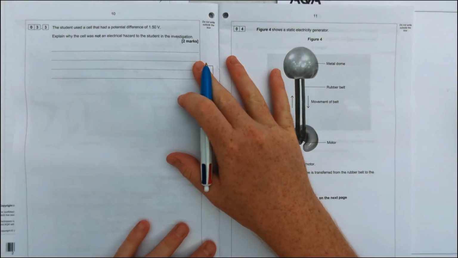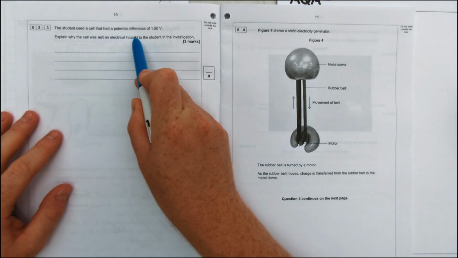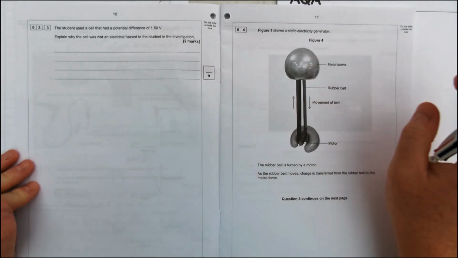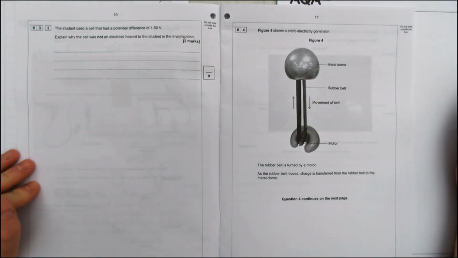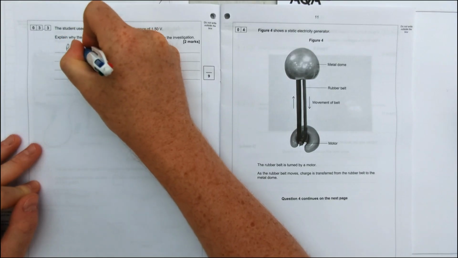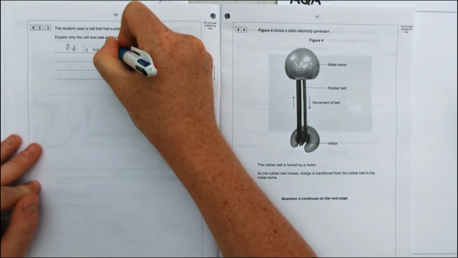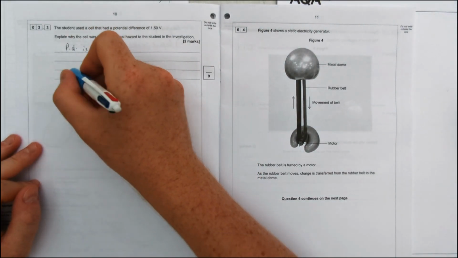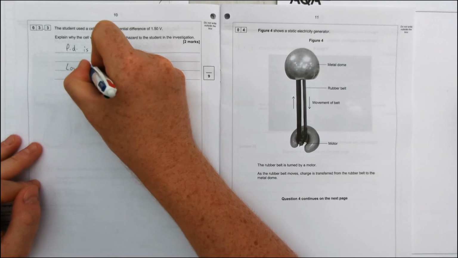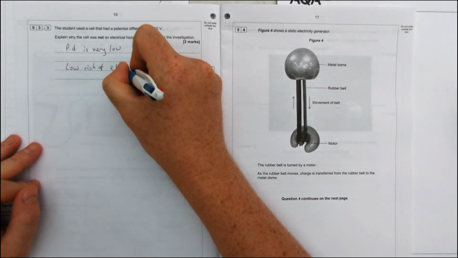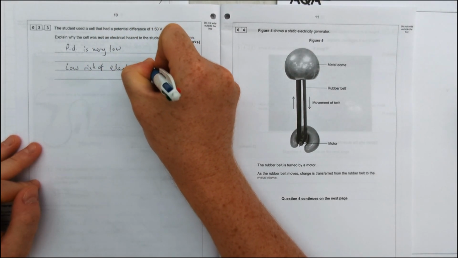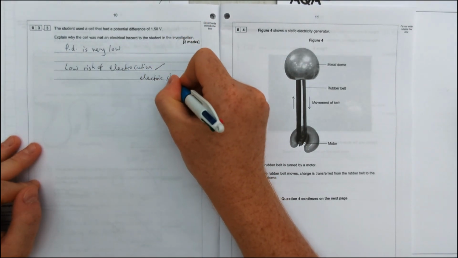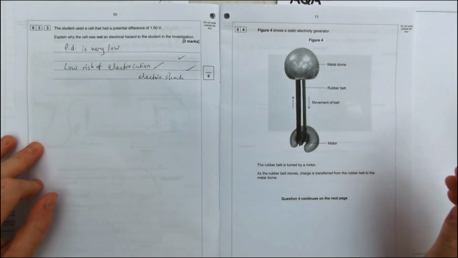Let's finish off this question. So we've got a question all about the hazard of a cell that's got a potential difference of 1.5 volts. Why wasn't it an electrical hazard? The answer is actually quite obvious here. 1.5 volts is not that high. Generally speaking, to have any sort of electric shock, you need to talk about hundreds of volts or thousands of volts. So the PD is very low, therefore there's a low risk of electric shock or electrocution or something like that. You can't just say shock, you'd have to say electric shock here to get your marks.